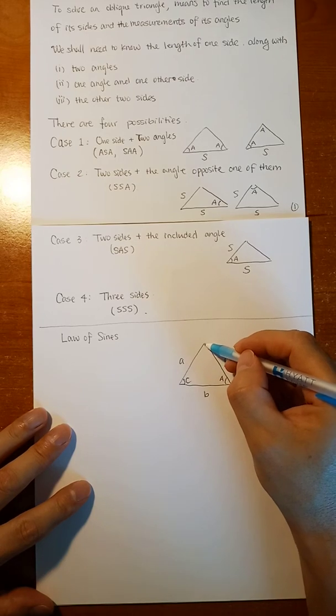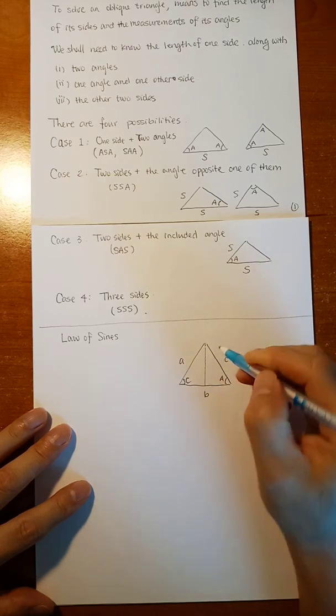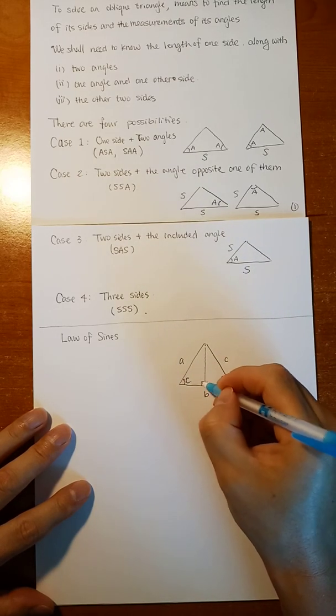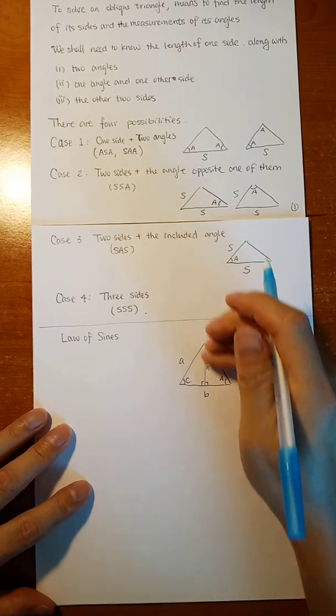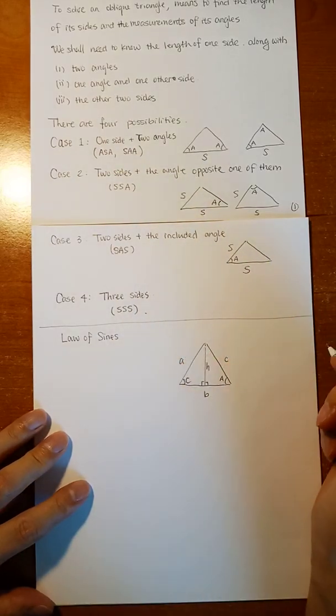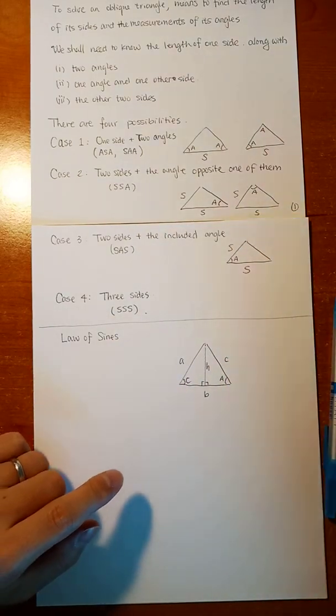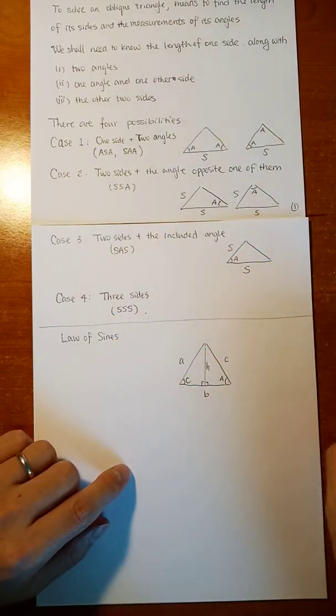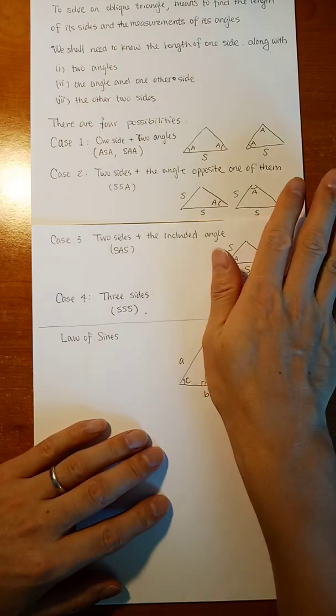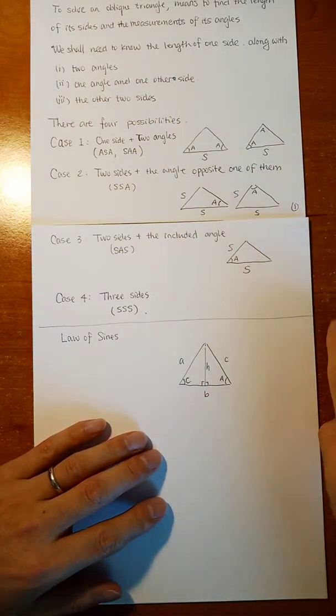And then we draw the height. Height H is orthogonal to the base. Okay, so the height gave us two right triangles. We have an oblique triangle, but this height gave us two right triangles. It's like you cut it.